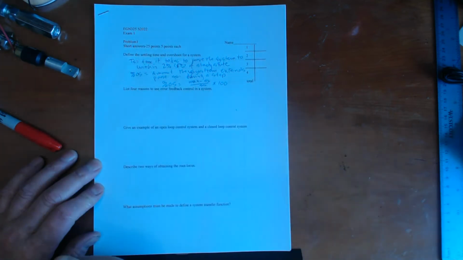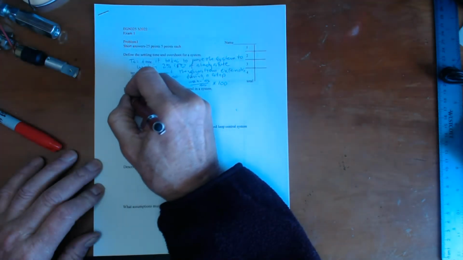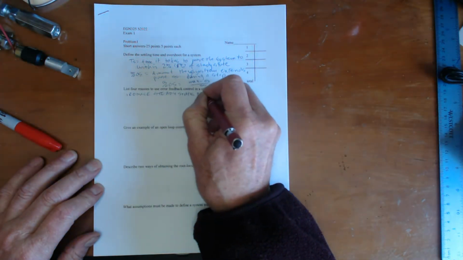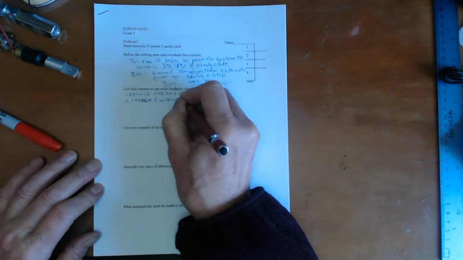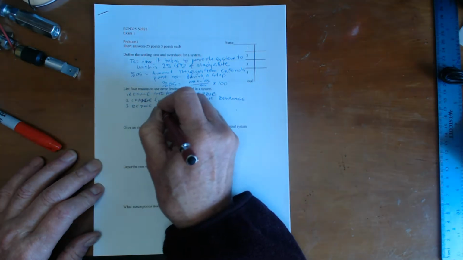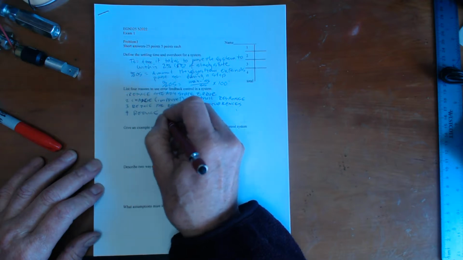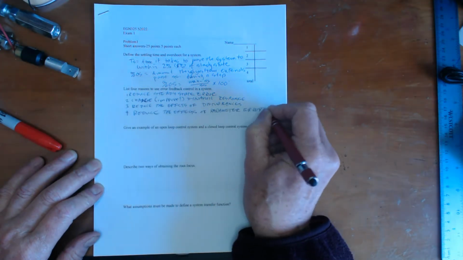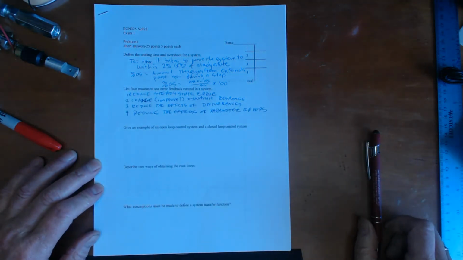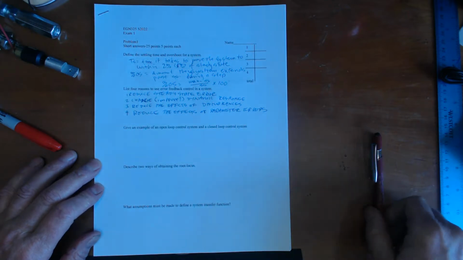List 4 reasons to use automatic error feedback in the system. Okay, 1, reduce the steady state error. Change, hopefully improve, the dynamic response. Reduce the effects of disturbances. Reduce the effects of parameter errors.